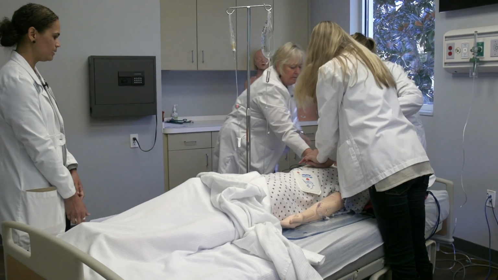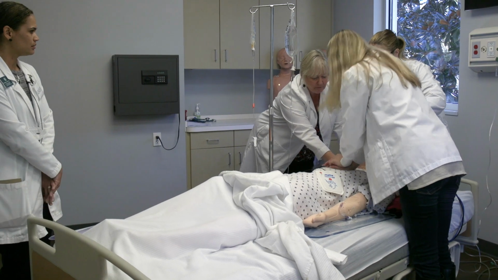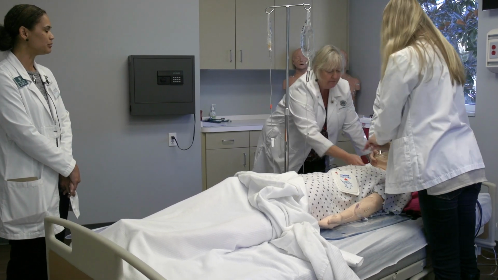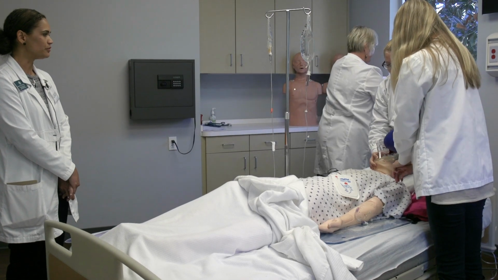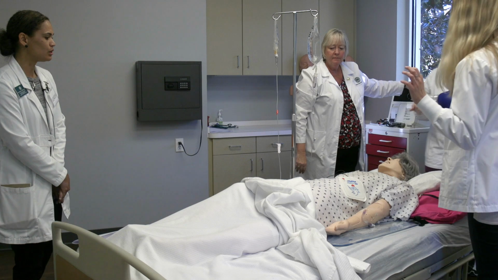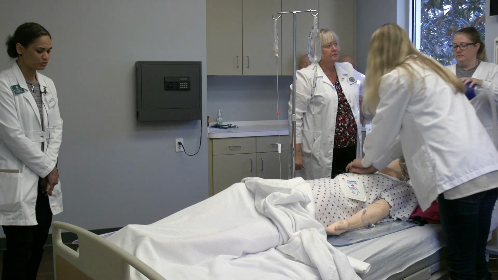12, 13, 14, 15, 16, 17, 18, 19, 21, 22, 23, 24, 25, 26, 27, 28, 29, 30. If we could get the machine to defibrillate, please. We're going to defibrillate at 200 joules. Charging. 200. All clear. I'm clear, you're clear, we're all clear. Everyone clear? Charge delivered. So resume CPR.